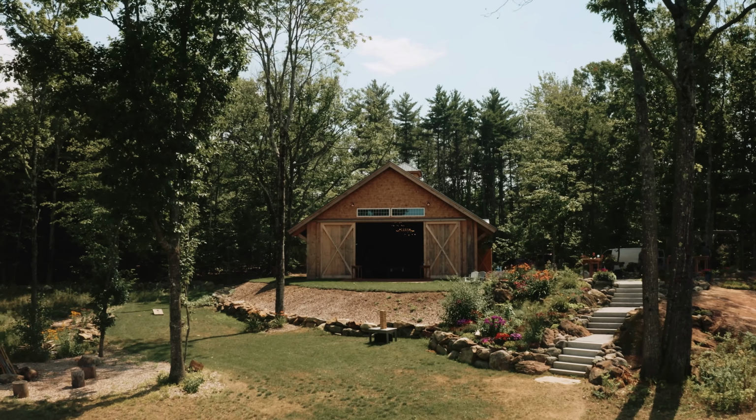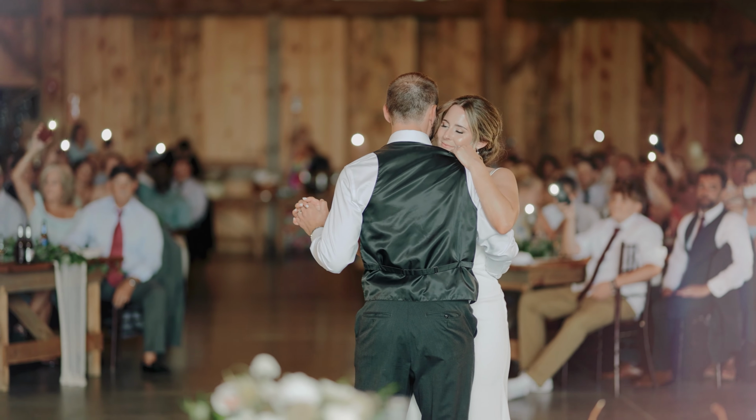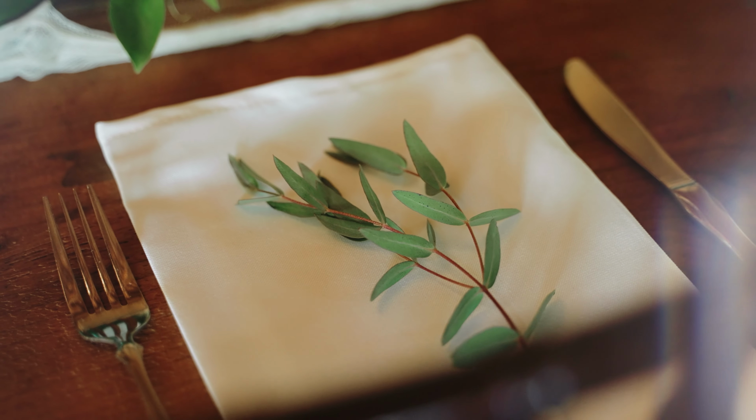And you might be thinking, do I even need this? Can everyone just sit where they want? And the answer is, of course. Those weddings tend to be more casual with plenty of tables to choose from and a buffet style dinner where everyone can just get up and grab their own food as they please.